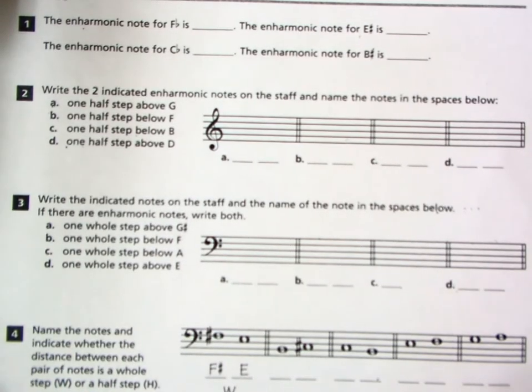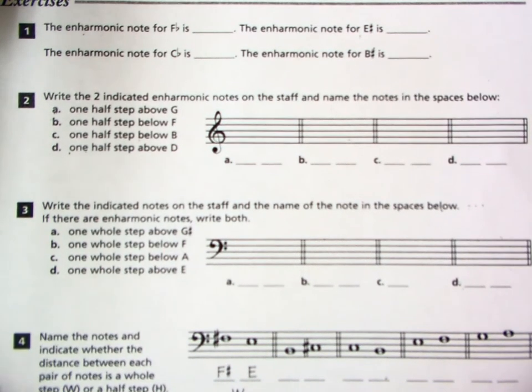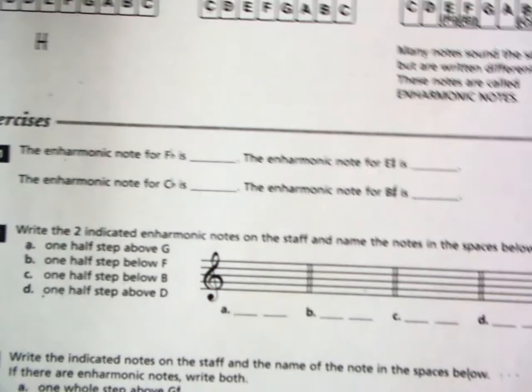Alright, I recommend you pause your video and complete those. Okay, I'm going to zoom back in so that you can see these a little bit closer.